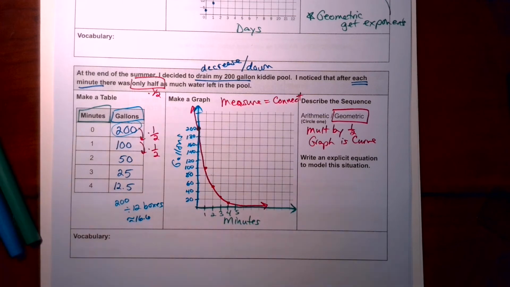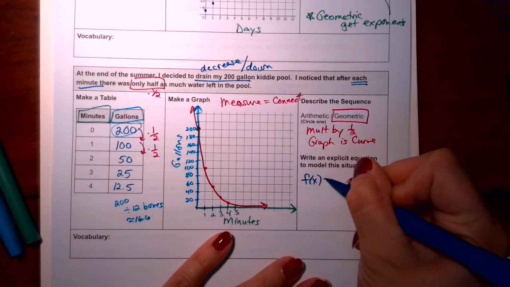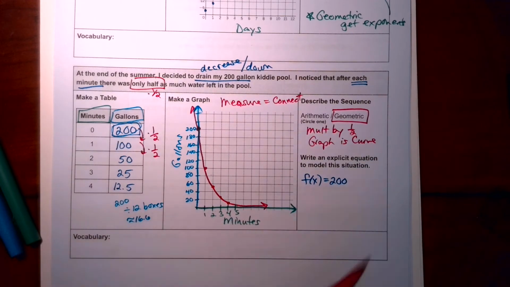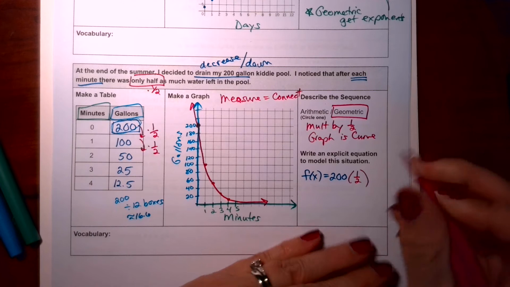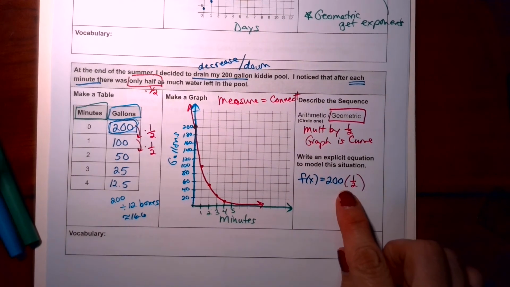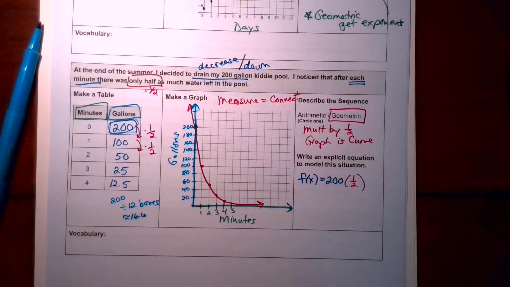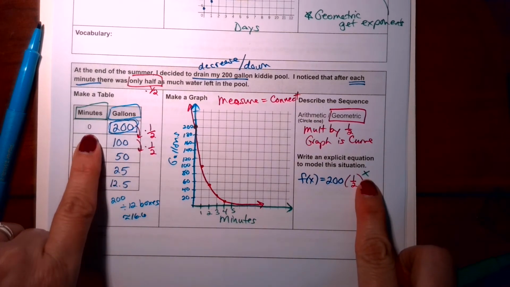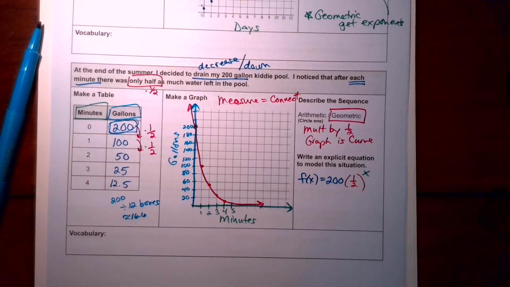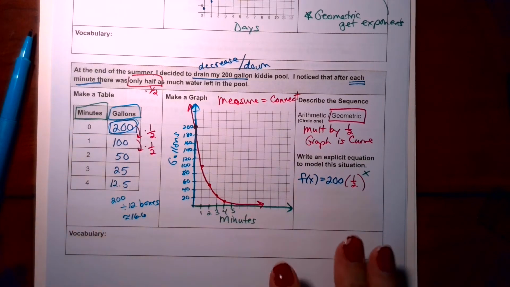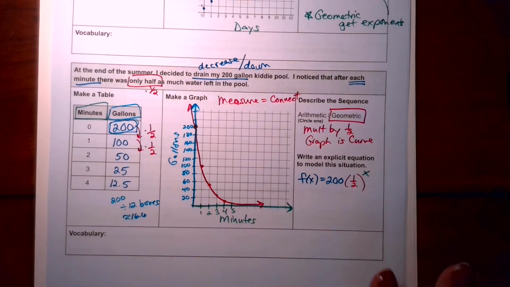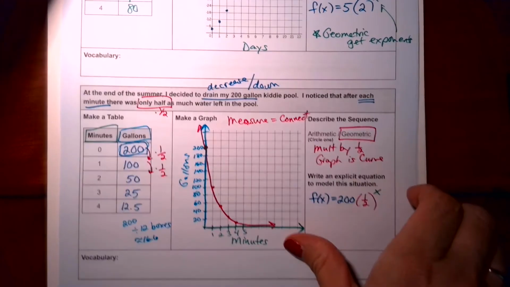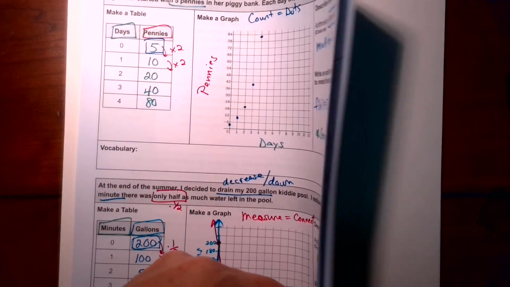Let's write the explicit equation for this. It started with 200. The pattern was multiply by 1/2. Don't put a multiplication sign there. Put parentheses. And since this is geometric, I'm going to put an exponent of x, and nothing else since the table started at 0. Some things are very similar to our first chapter, but we have this idea of, do I connect it or not? Let's go ahead and write down some official notes on the next page.